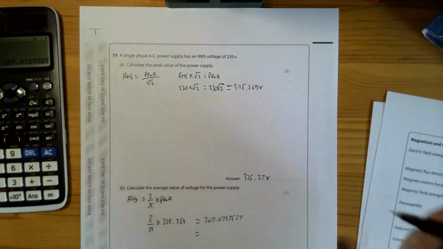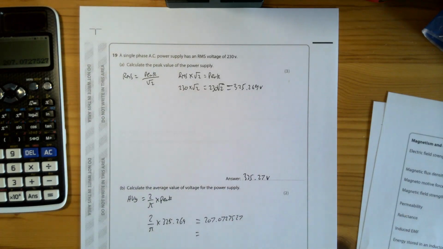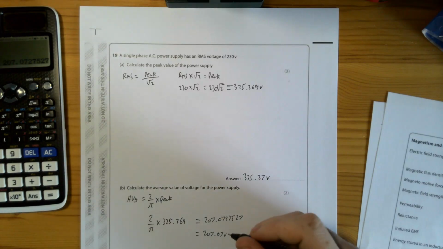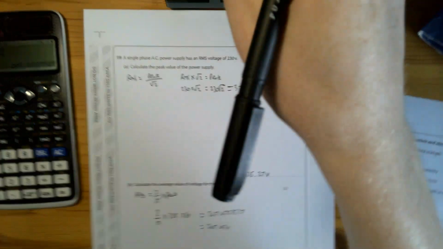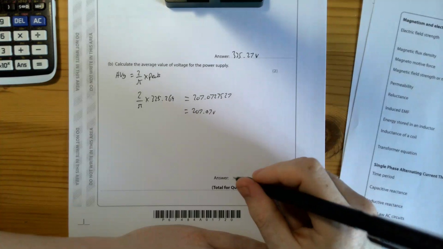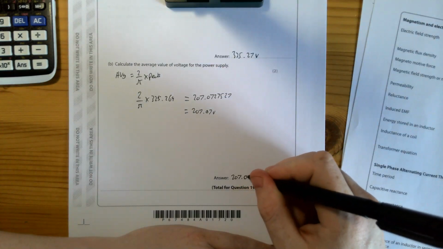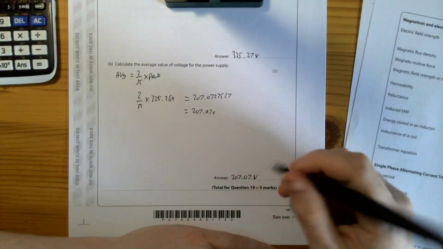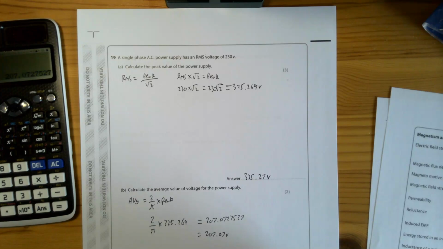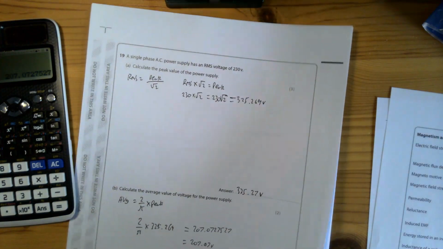So now I can round it. I'll go 2 decimal places again. 207.07. Alright, this is going to be average value in volts once again. So let's chuck this at the very bottom of the page. 207.07 volts. And that's that question dealt with. Moving on to question 20.